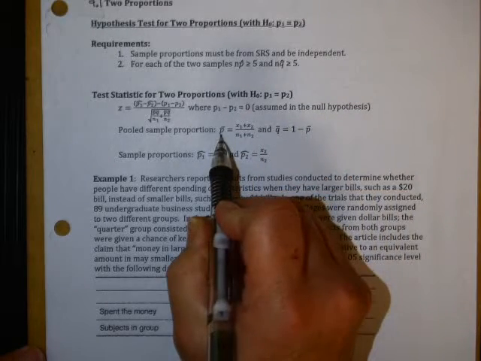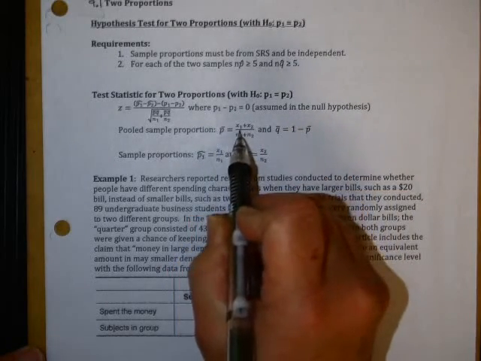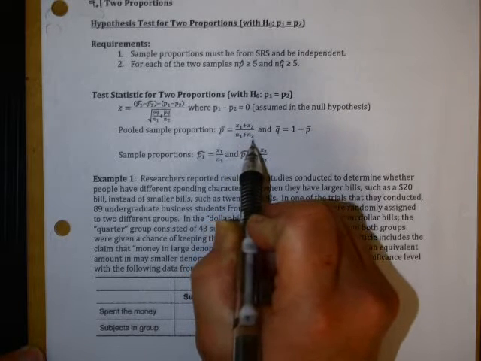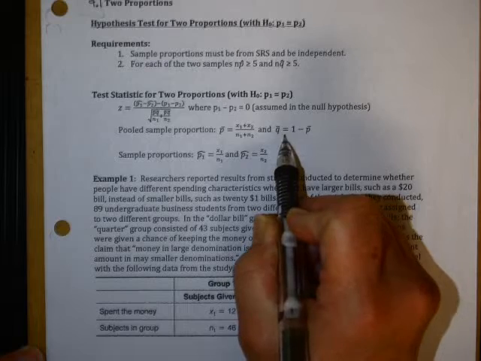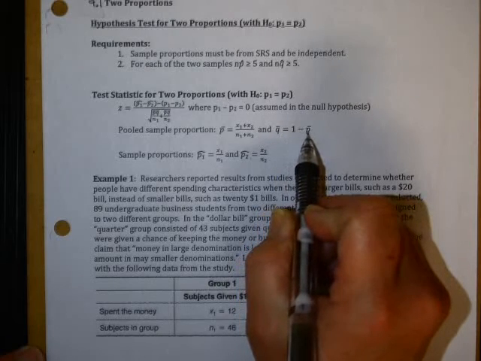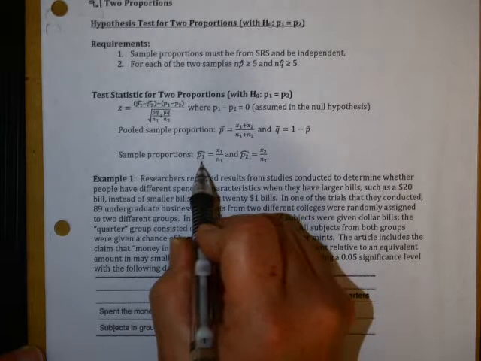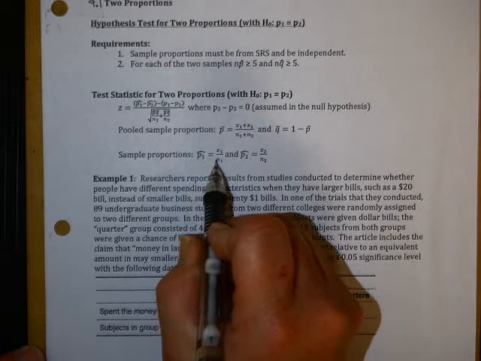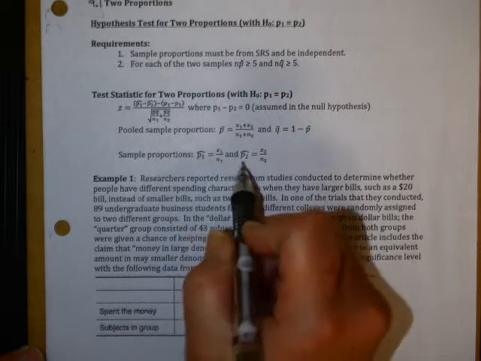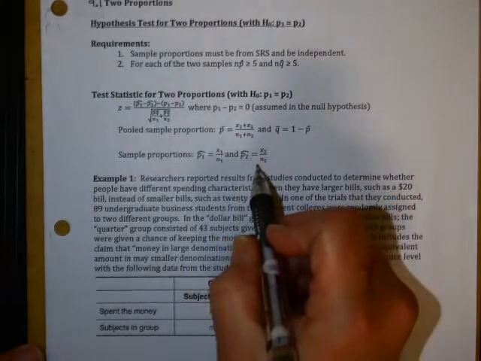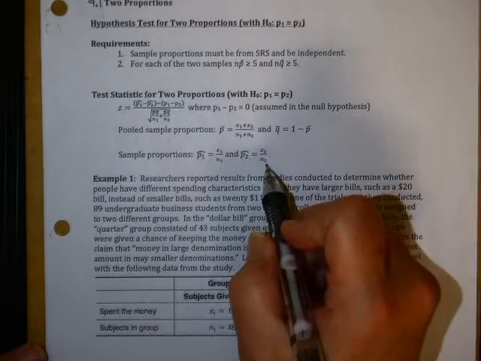The p bar in the formula is calculated by adding the x values, x1 plus x2, divided by the n's, n1, n2, and then q bar will be 1 minus p bar. It's its complement. P sub 1 hat stands for the sample proportion for the first sample, x1 over n1, and p sub 2 hat stands for the proportion for the second group, x2 over n2.